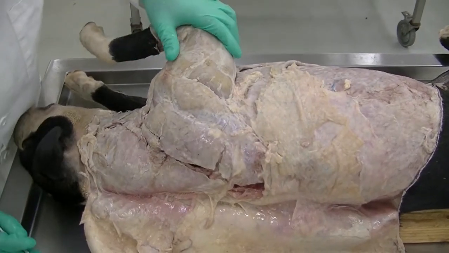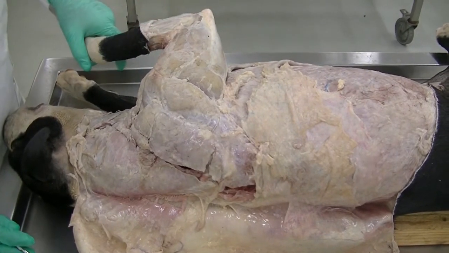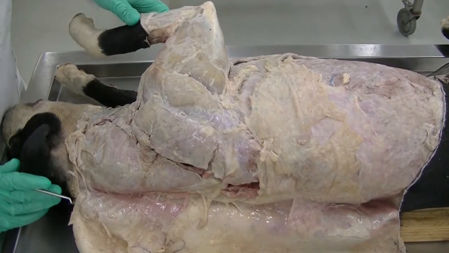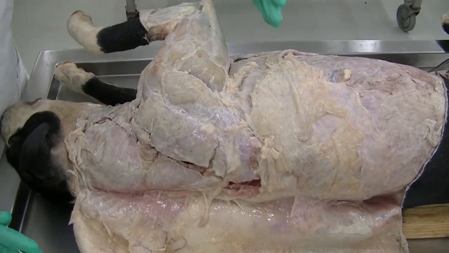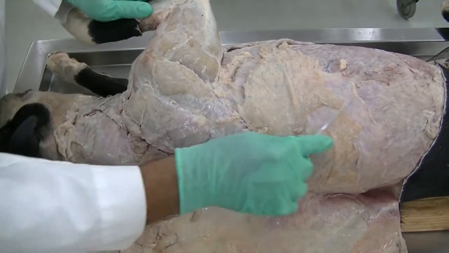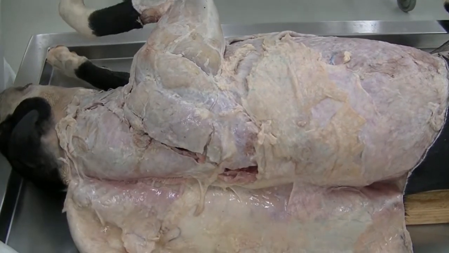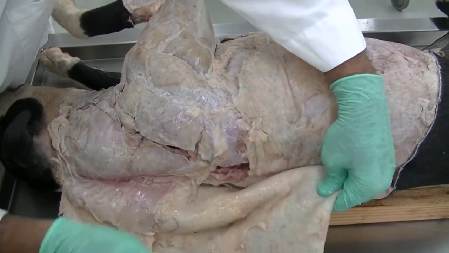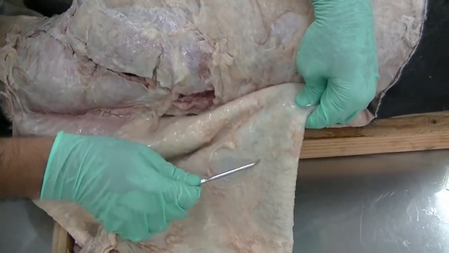So in this video we are going to look at the extrinsic muscles of the forelimb, as well as some of the other structures which are associated with this dissection. As we have reflected the skin from the trunk, along with the skin we see the superficial fascia still attached.